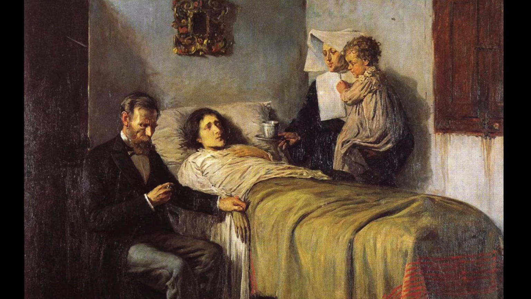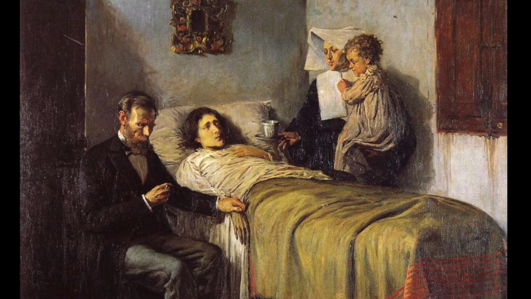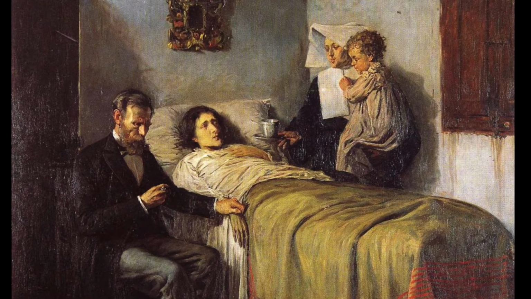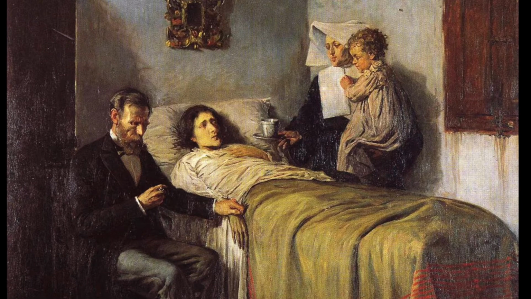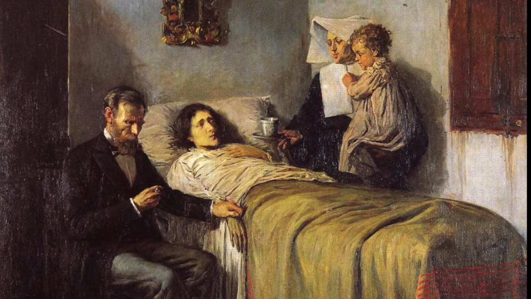Picasso's early work was very photorealistic and not abstract whatsoever. This painting is from Picasso's early years, and he was only 15 years old when he painted it in 1897. It is an oil-on-canvas painting called Science and Charity.